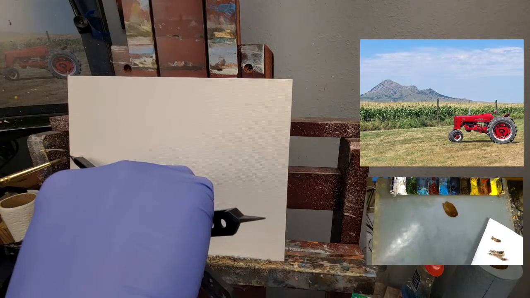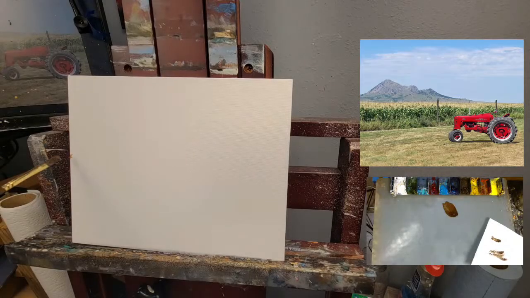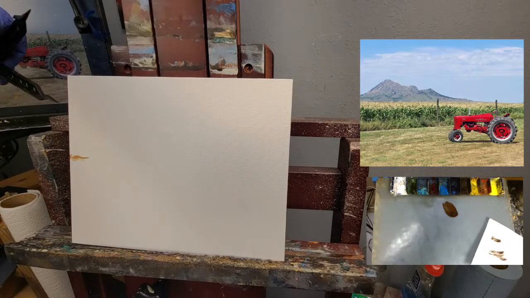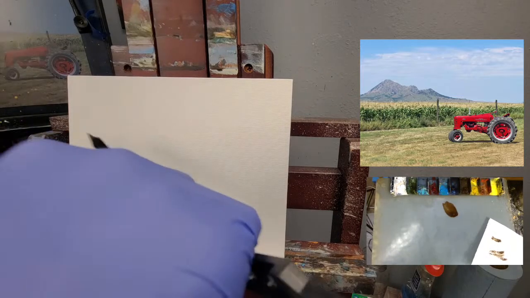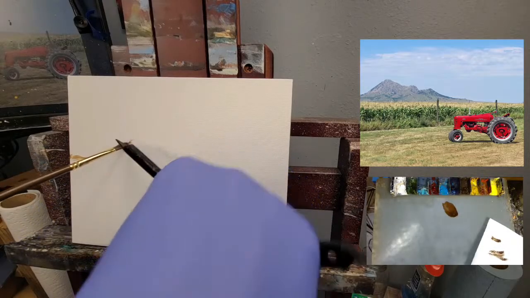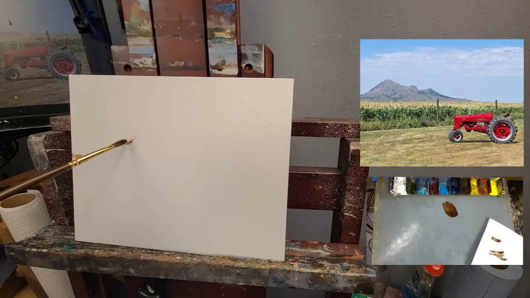It's about right there. That's where the mountain starts to come in, and we're going to bring it over a little bit. Then there, it's about the top of the mountain.